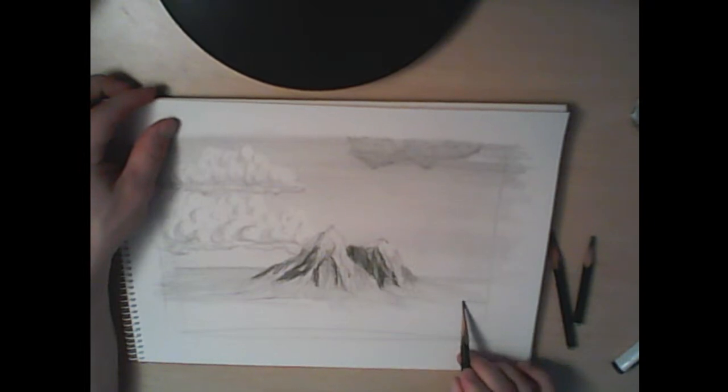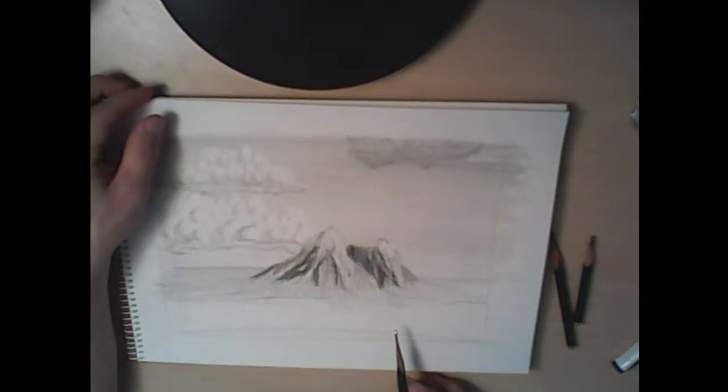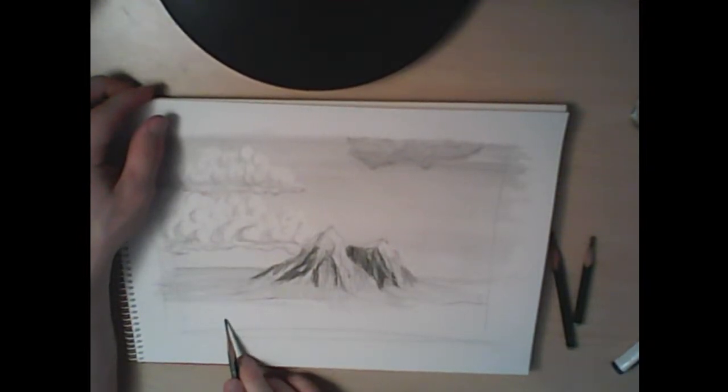Maybe a hill is coming down from this side. And let me just add a couple of hills. Yeah, let's just go all the way down with the hills.